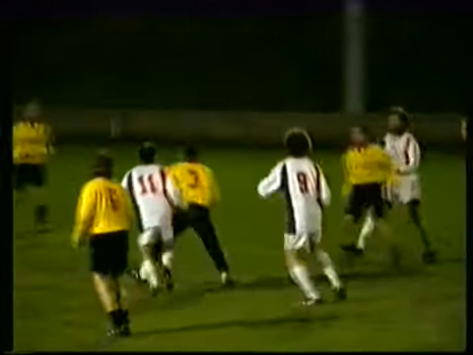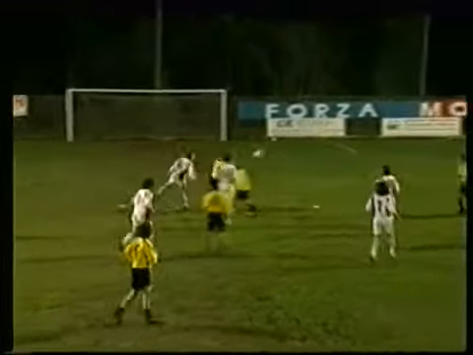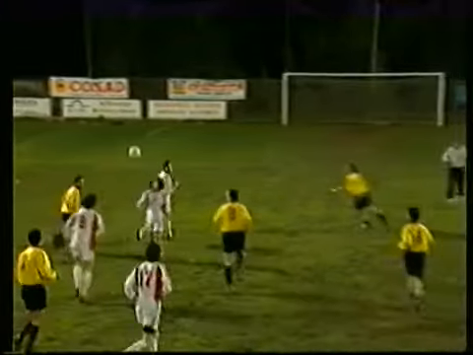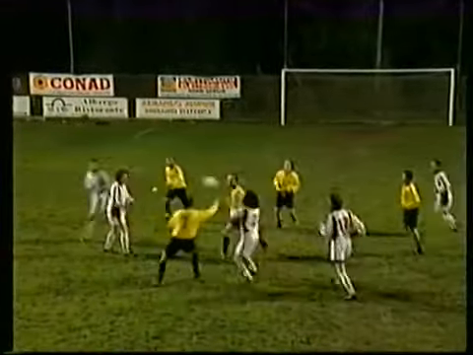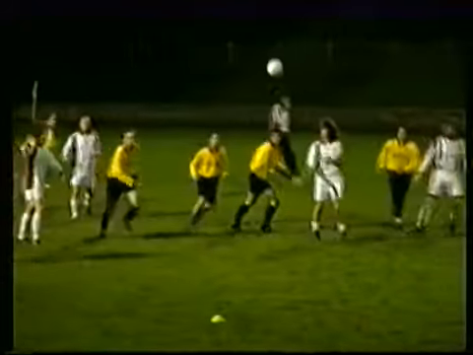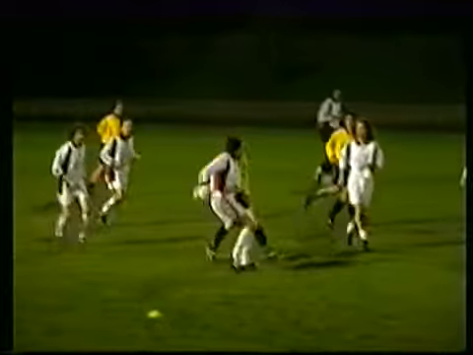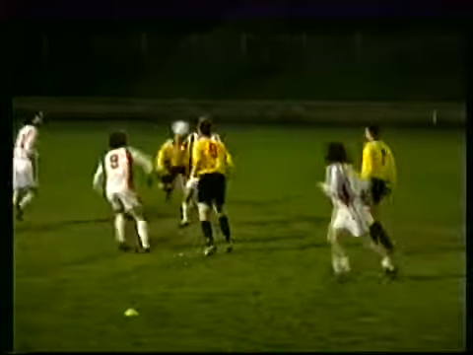This slow-motion view shows a good performance. Here we can see another well-performed overlap. Here, one more point is scored. This is a good performance.